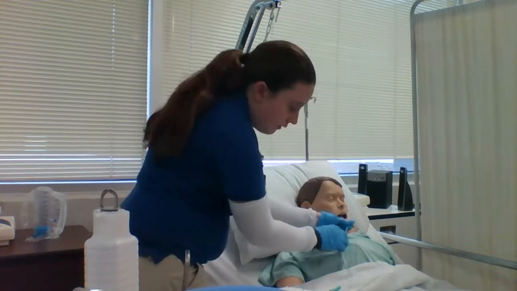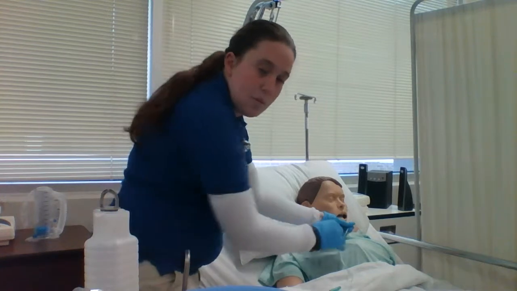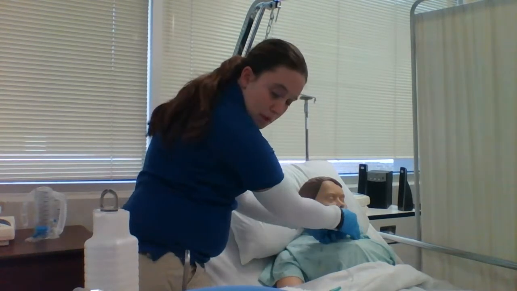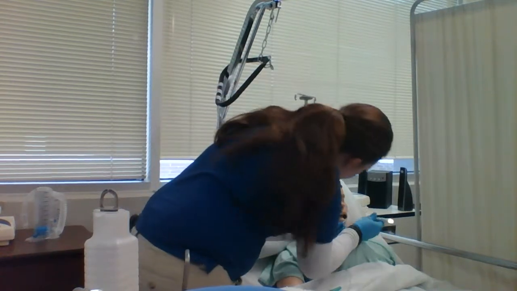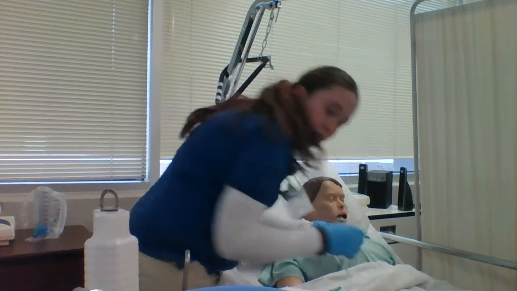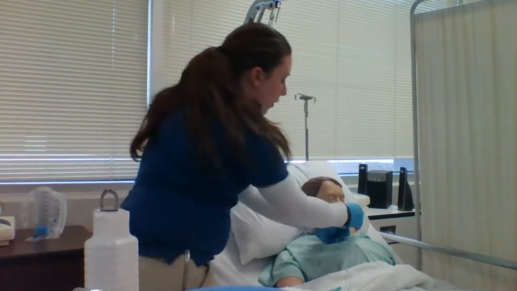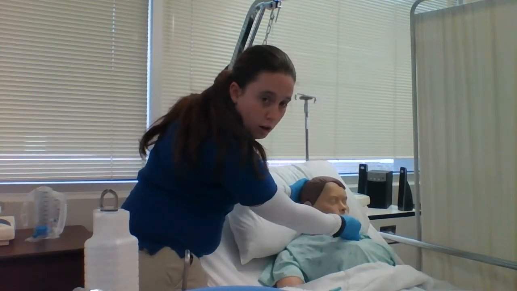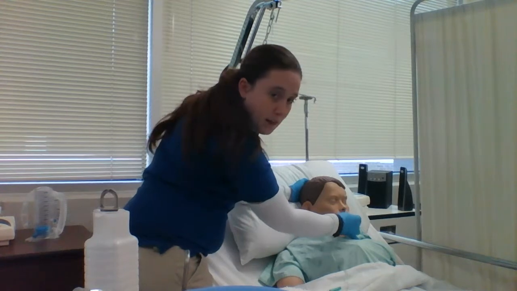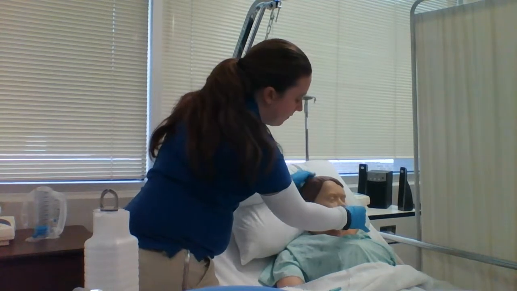Now I'm going to have him recheck the back of the throat for any coiling. Okay, there's no coiling, and I'm going to have him take a sip of water. And with each swallow, I would advance the tube further until placement is reached.